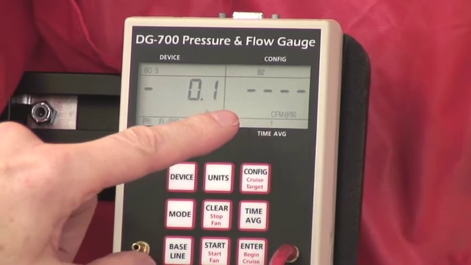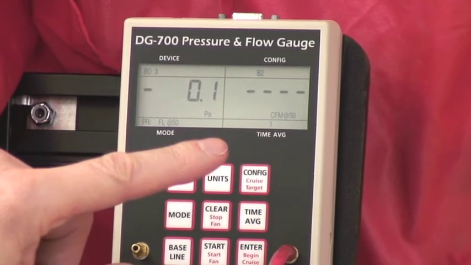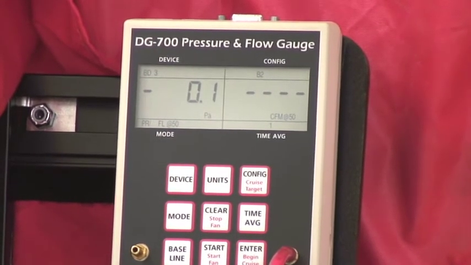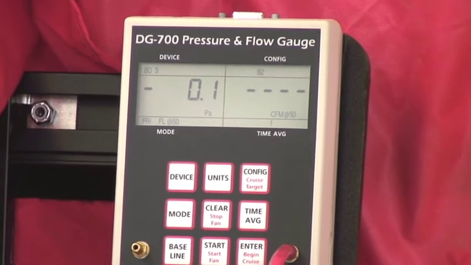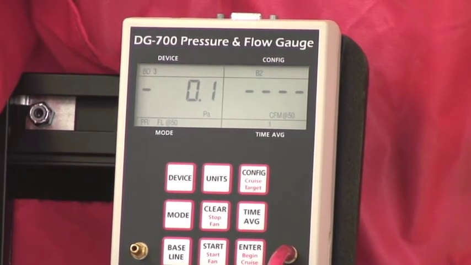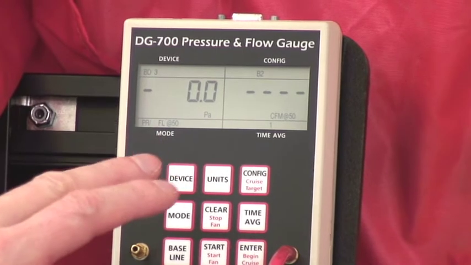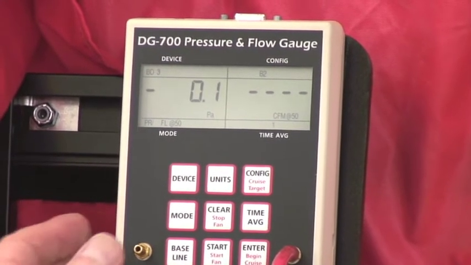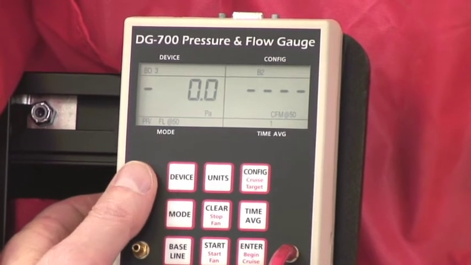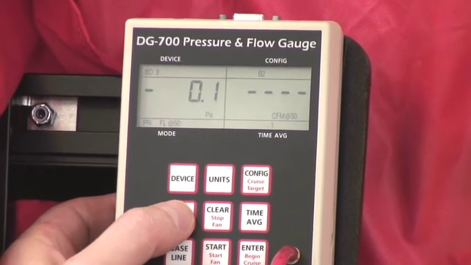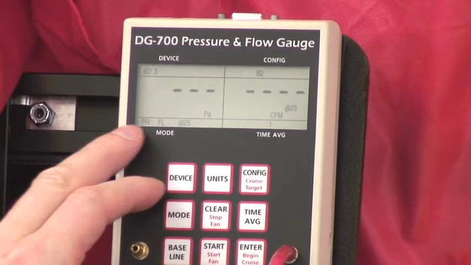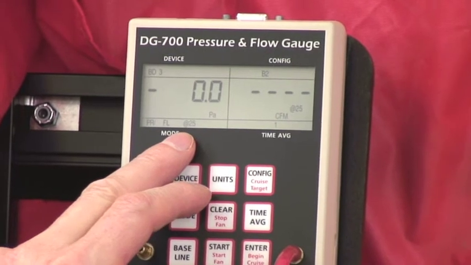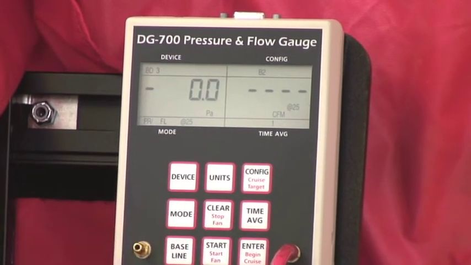This CFM at 50 pascals is an extrapolation mode that we'll show you later, where you don't have to achieve the exact test pressure. You can get an approximate test pressure, say 45 to 55 if you're trying to achieve 50, and this will mathematically extrapolate it to 50 pascals as if you were at 50 pascals. This is very commonly used with blower doors. The next mode, however, which is pressure flow at 25 pascals, is much more commonly used in ducts, and we won't be going into it in this section.